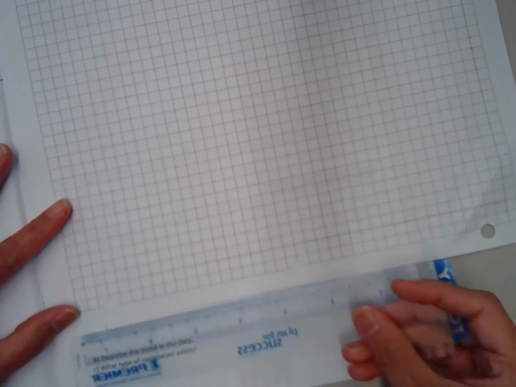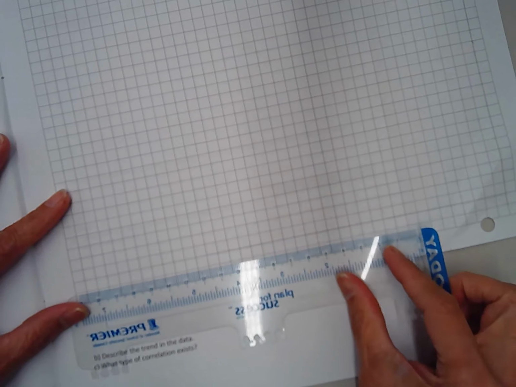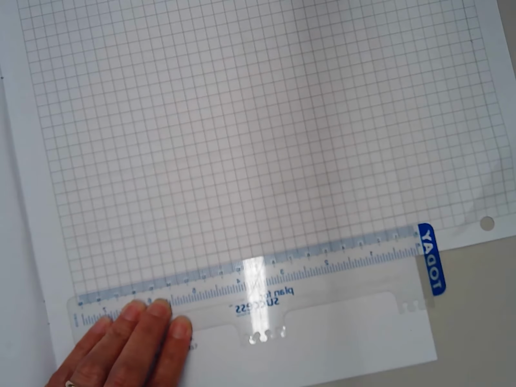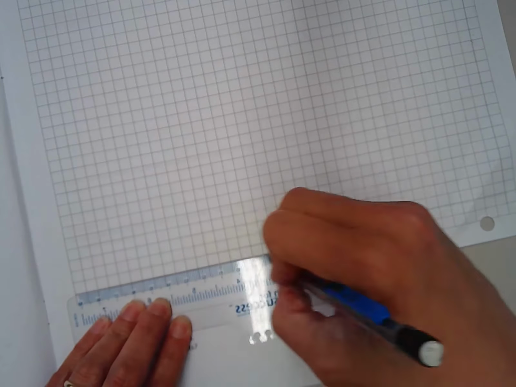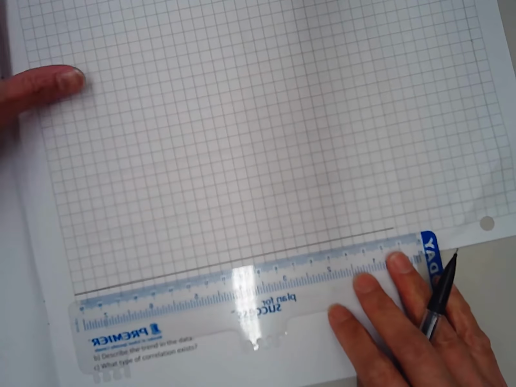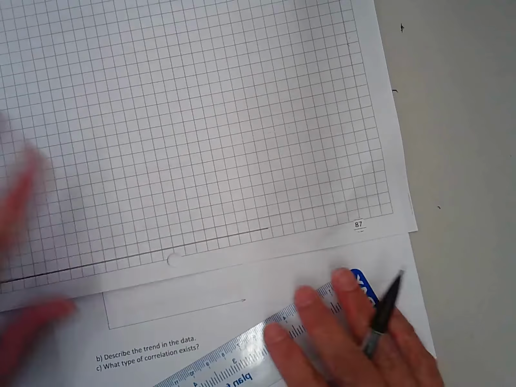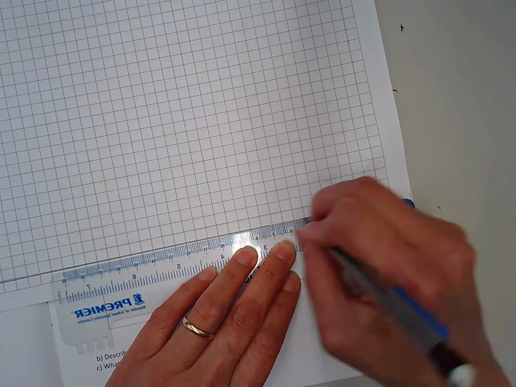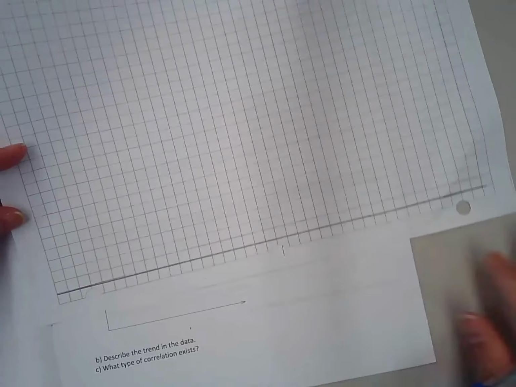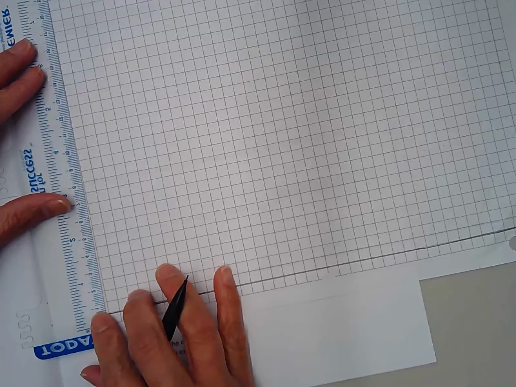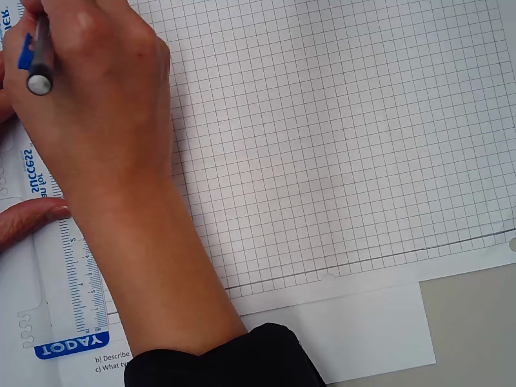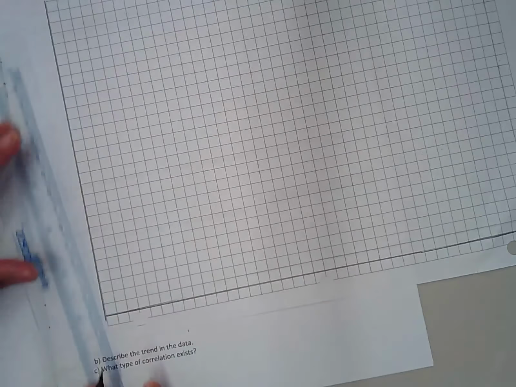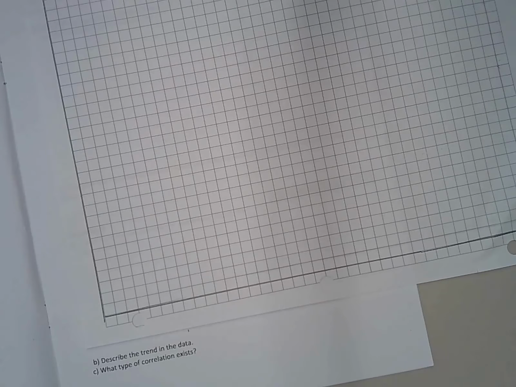Okay, never mind, it's done. So we're going to do horizontal, and then our vertical axis here. I'll get you started and then you can just finish it off.